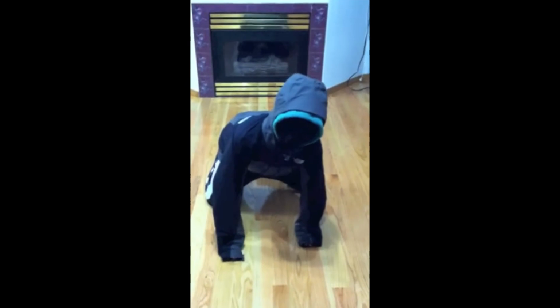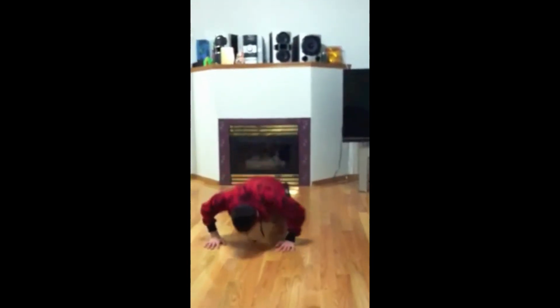Meow. Go do the arm thing! What arm thing? Not this! Wait, what? Gotta go like this.